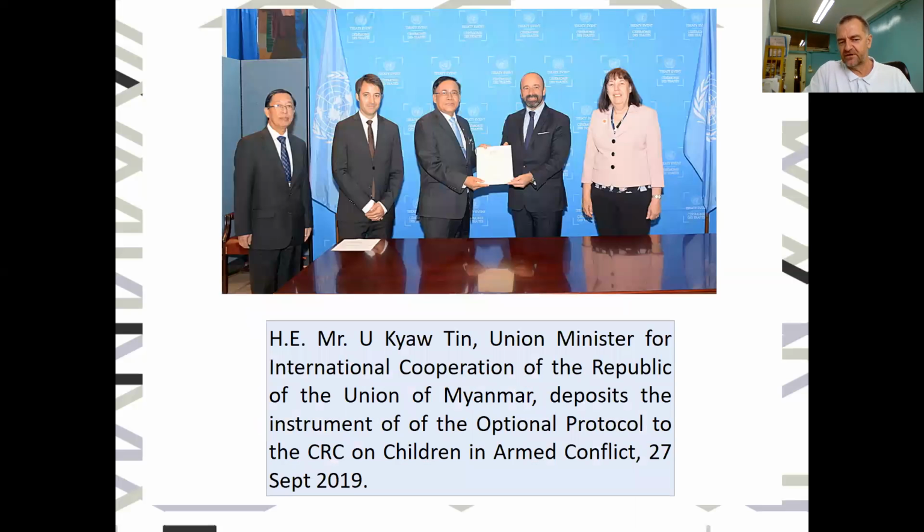Now, what happens is once it's ratified, for example, and this is a different ratification, that state then comes back to the United Nations with what is known as the instruments of ratification, which basically is the document which confirms that this country has ratified that treaty. So here we have a Myanmar diplomat, His Excellency Mr. U Chor-tin, Union Minister for International Cooperation of the Republic of the Union of Myanmar. He deposits the instruments of ratification for the optional protocol on the CRC, children in armed conflict. And that was just about a year ago. So I mean that Myanmar is now legally bound by that treaty. They've ratified it, and they then deposit the instrument of ratification at the United Nations and have their photo taken.